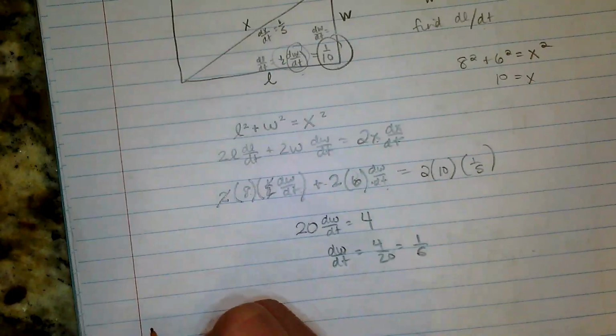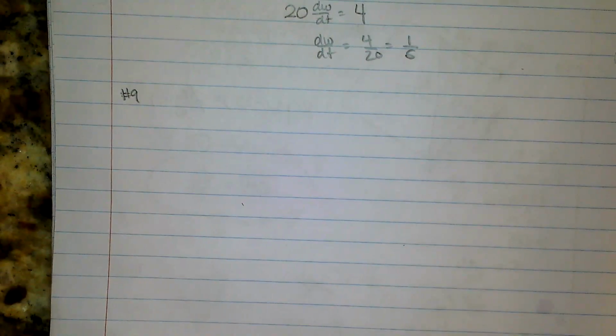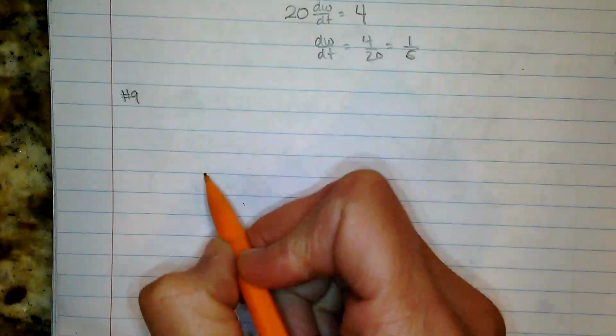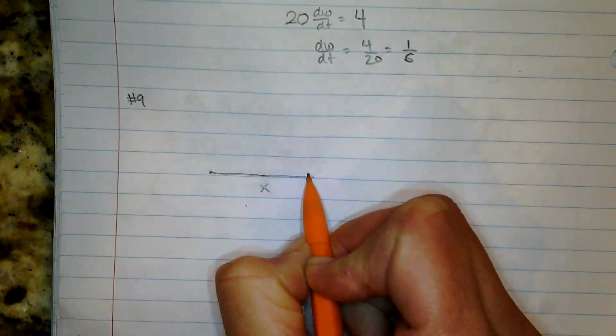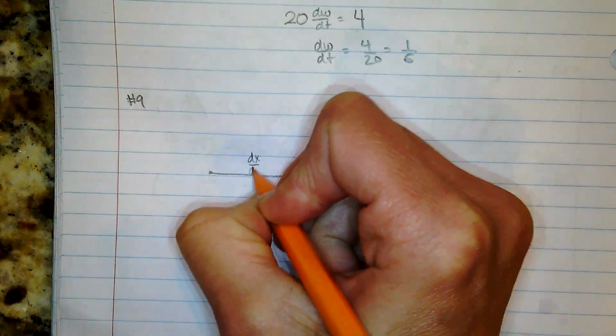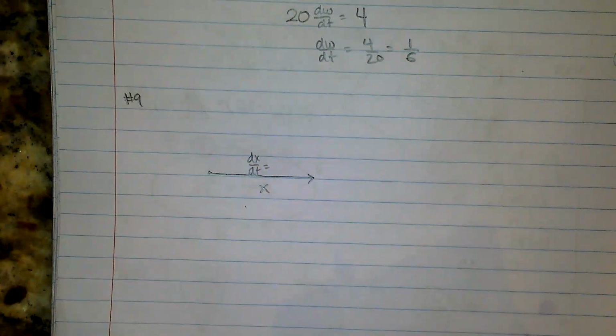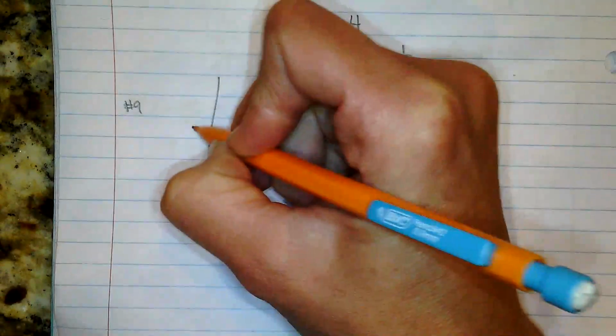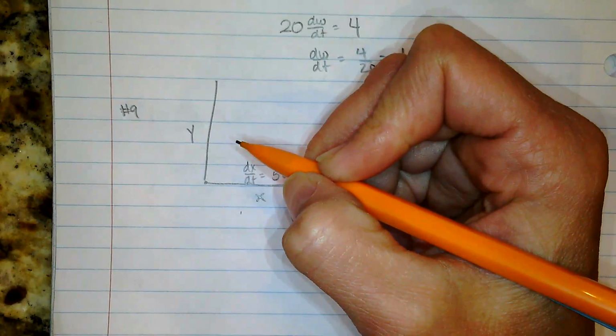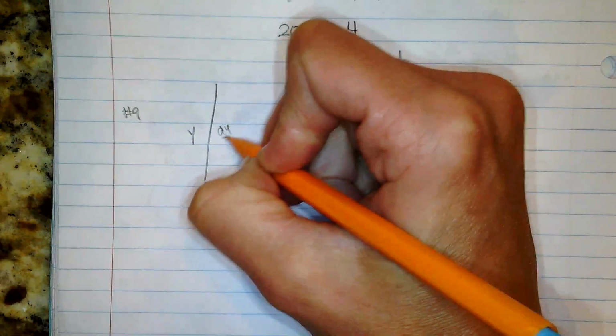If I jump to number 9, now you're going to have to bear with me because I haven't read this or set it up. So we'll see what we have: 2 trucks starting from the same point. One truck is traveling due east, going that way at a rate of 50 miles per hour. The other one's going due north, we'll call that Y, at a rate of 60 miles per hour.